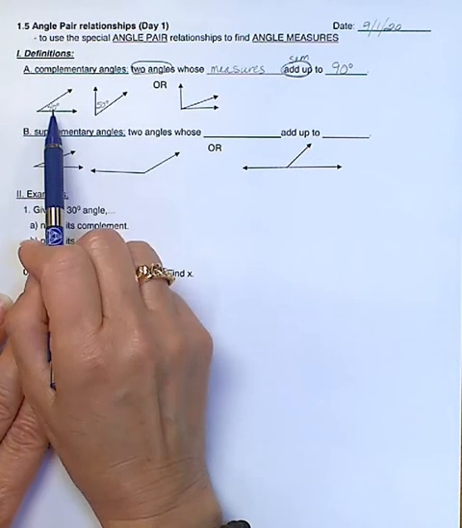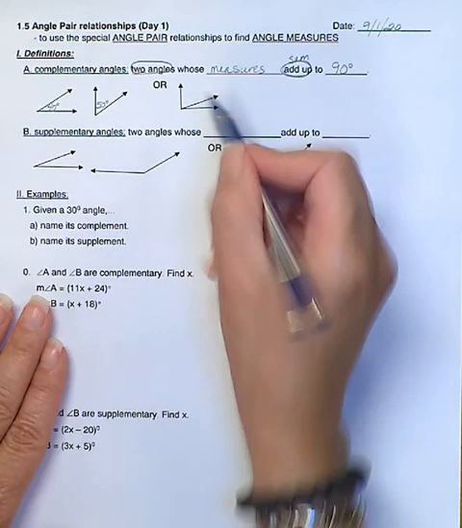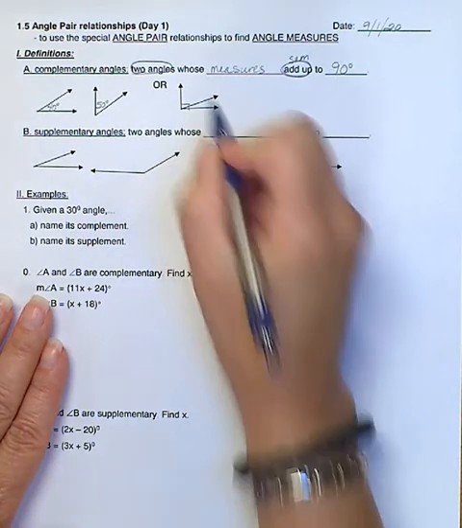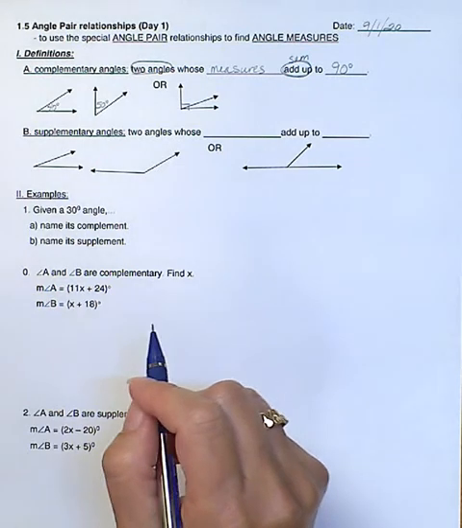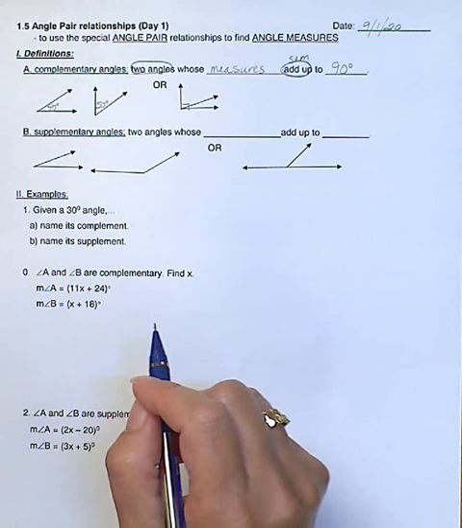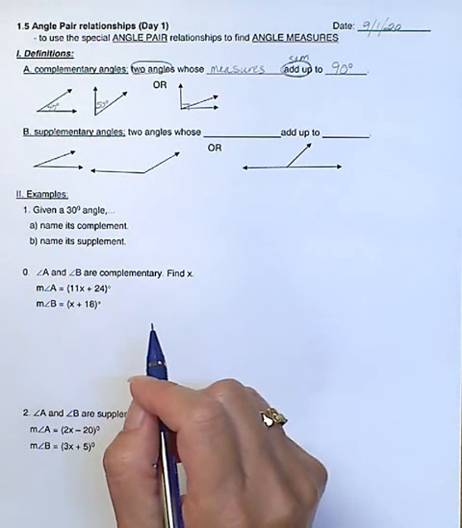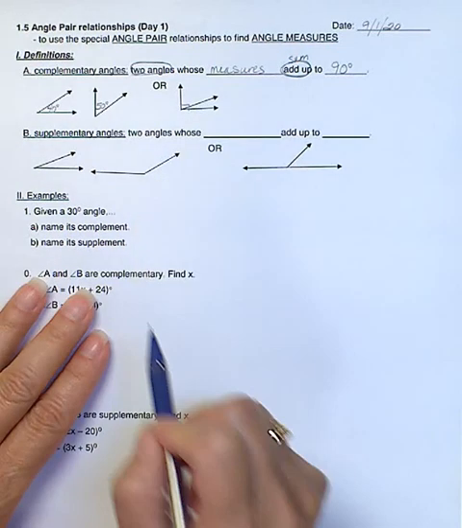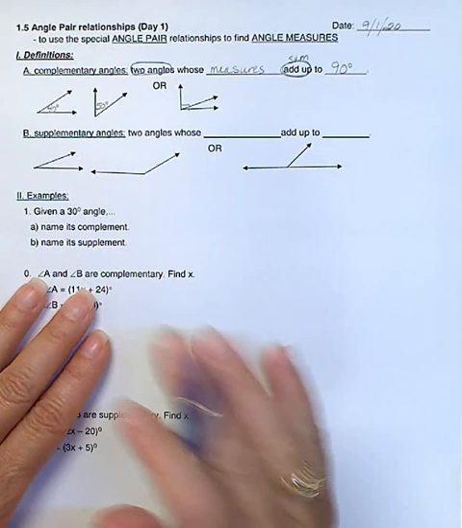Now what if you already have a right angle? Can you say a right angle is complementary? No, a right angle by itself is 90 degrees, but if parts of it would be complementary. For example, if I measured that and that was 20 degrees, then this upper angle would have had to be 70 degrees to make them complementary.